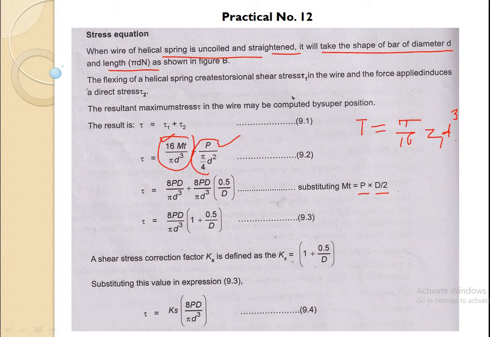Mean coil diameter divided by 2. If we take common from this 8p, now pi by 4p. If we rearrange this equation, 4p upon pi d square. If we take 8pd upon pi d cube common, then we will get, now we have to put this mt is equal to p into d by 2.